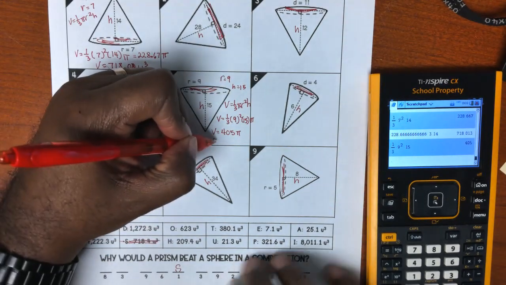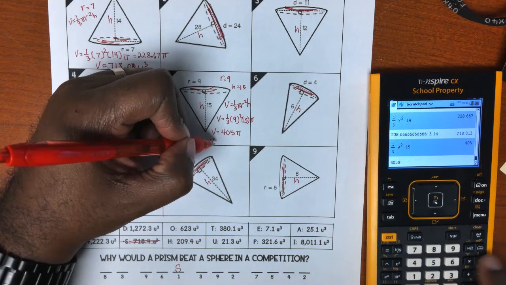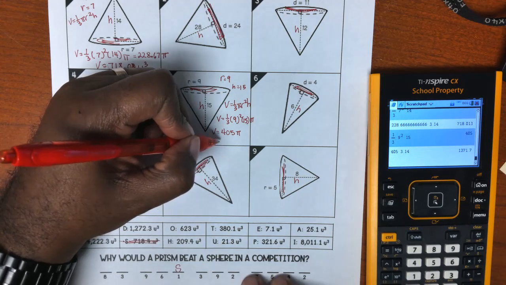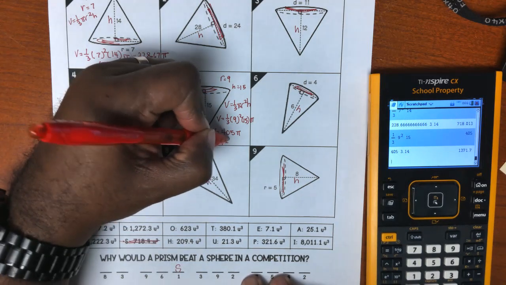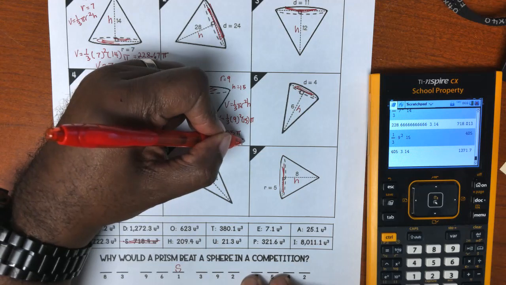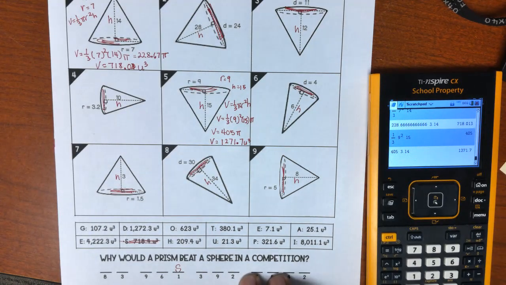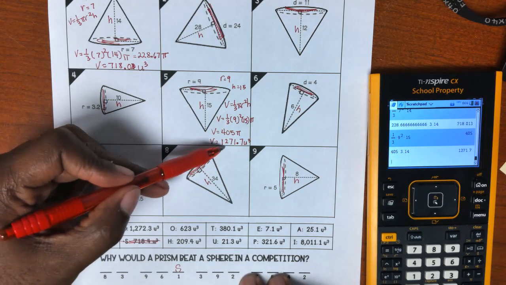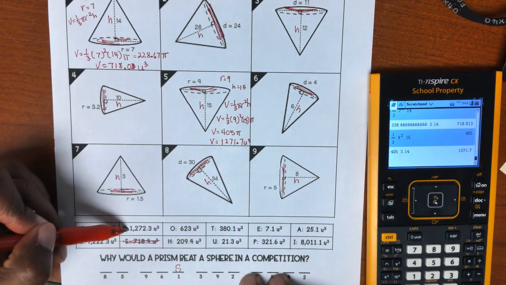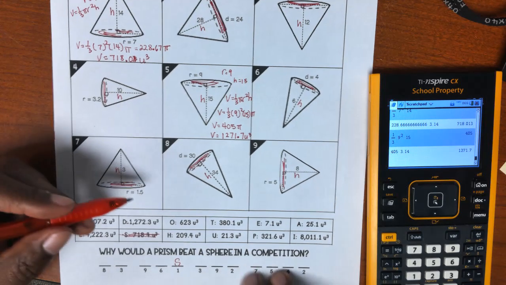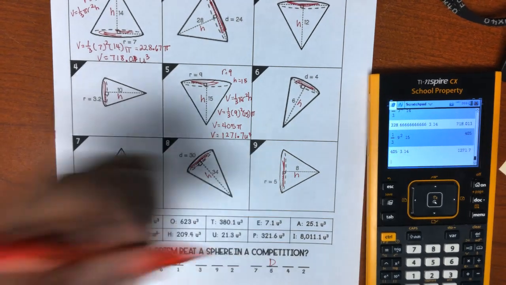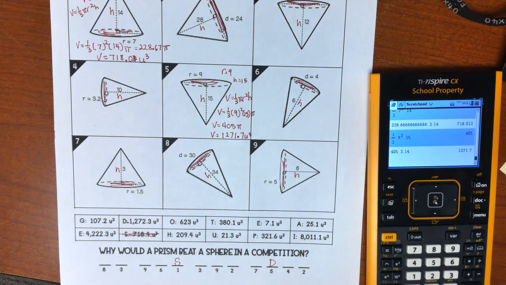Our final answer would be V equals 405 times 3.14. That's going to be 1271.7 units cubed. Okay. And once again, I'm using 3.14, not the pi button. So the number is going to be a little bit different, but I go down here. I should be really close. So 1,271, 1,272, that's really close. So we're going to look for number 5 and put the letter D. Okay. All right, let's do one more.